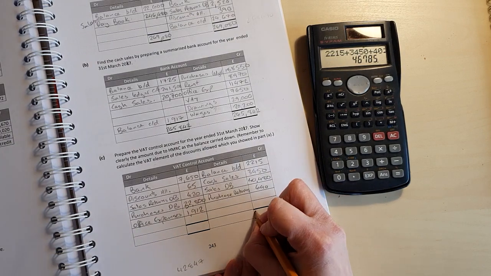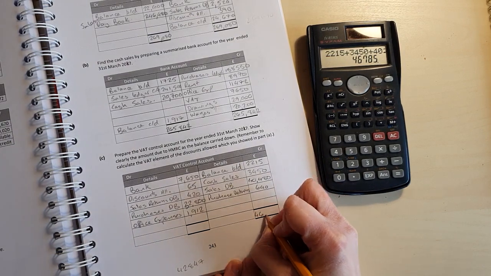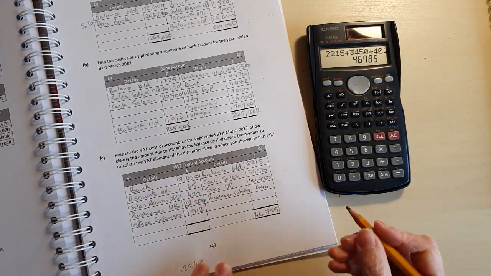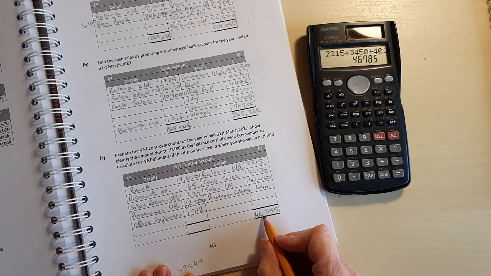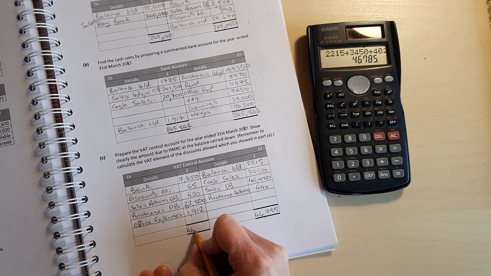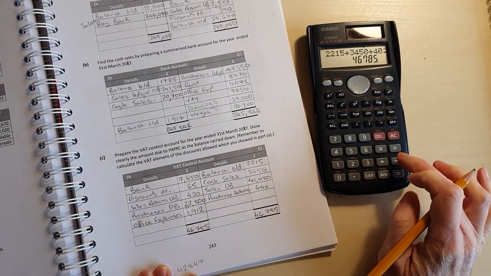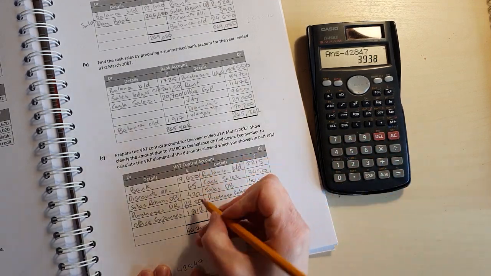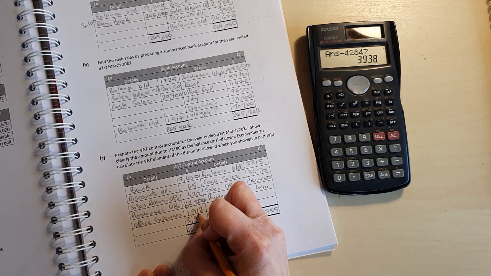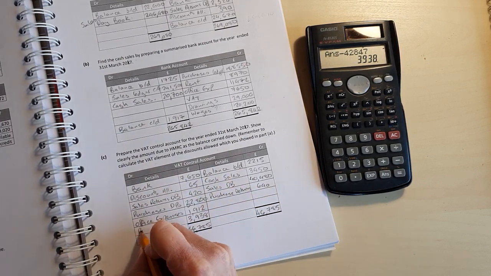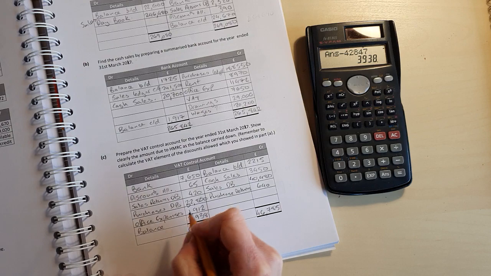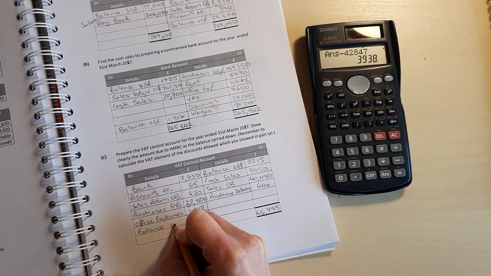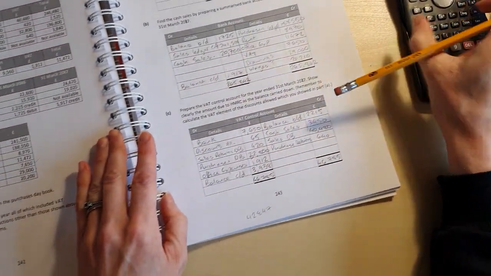Okay, so this is 46785 minus 42847, 3938. A balance carried down.